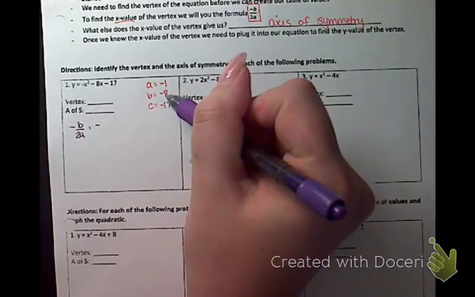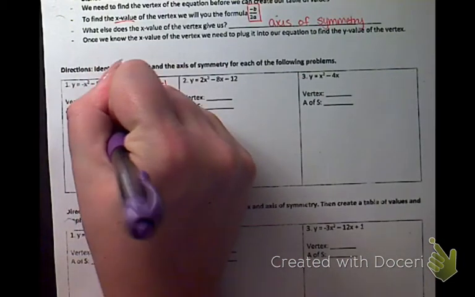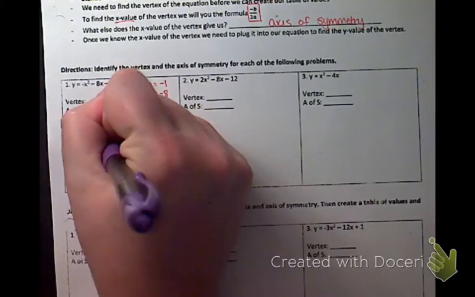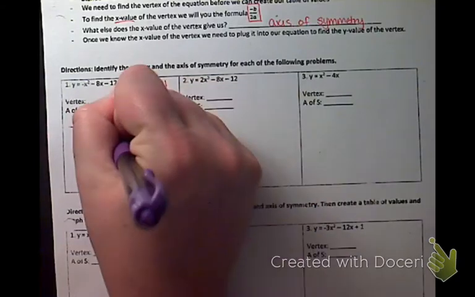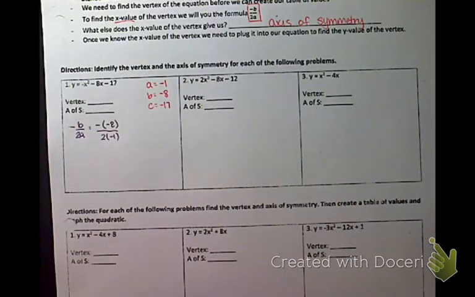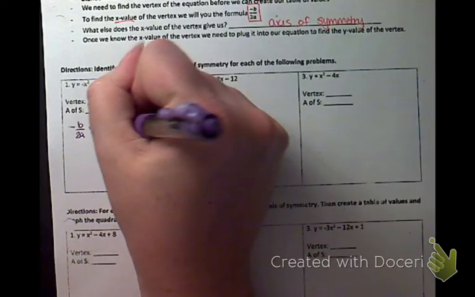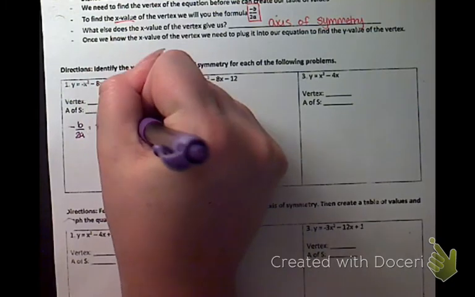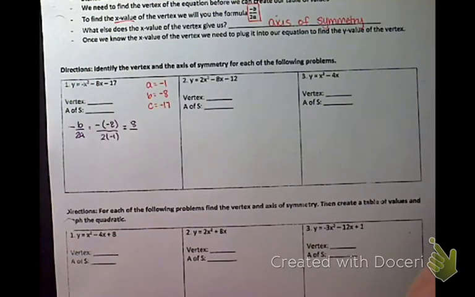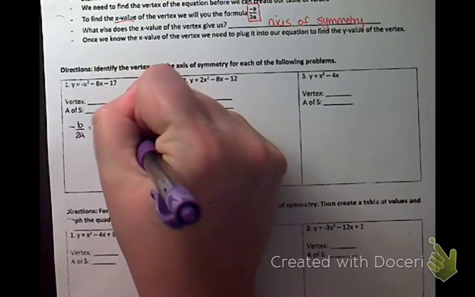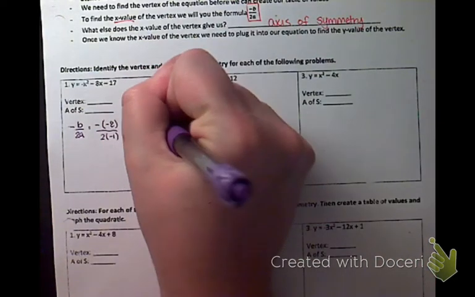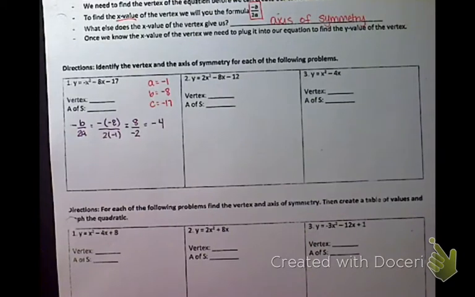And I'm going to plug in my b, and b is negative 8, all over 2 times a, which is negative 1. Okay, so from there, I have a negative times my negative 8, which gives me a positive 8. 2 times negative 1 is negative 2. And if I simplify that fraction, I end up with a negative 4.